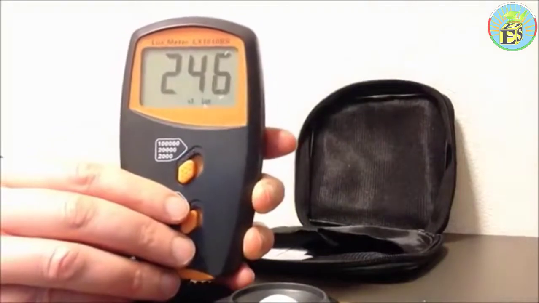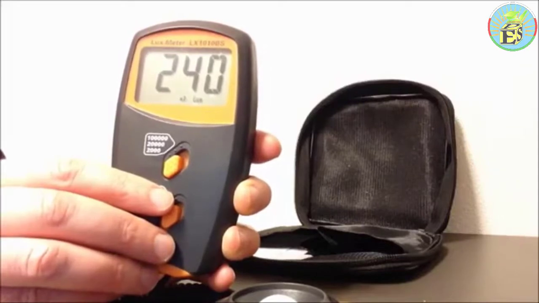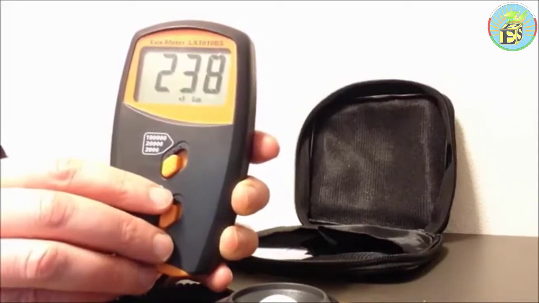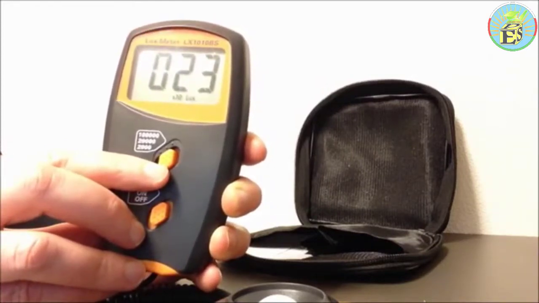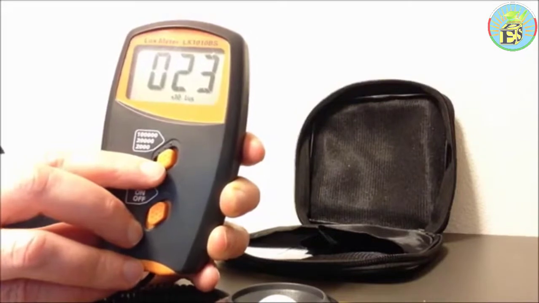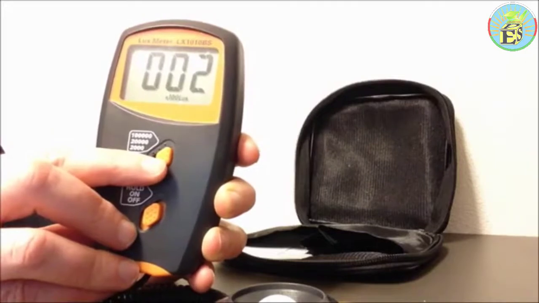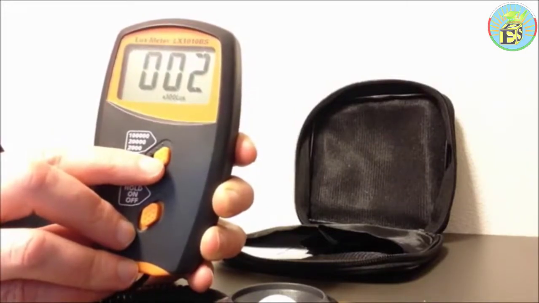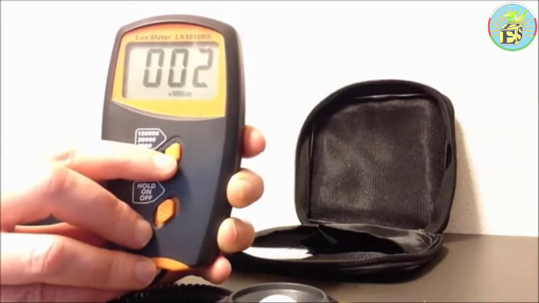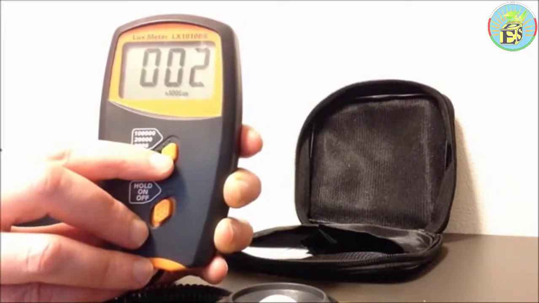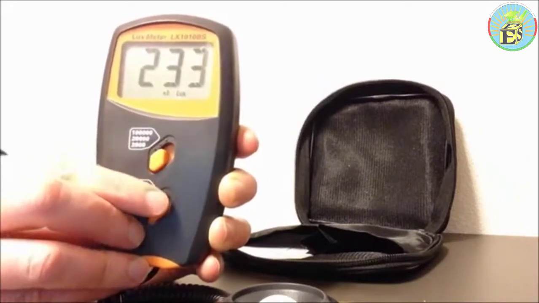Just hold the sensor in a horizontal position in the area that you wish to measure. Next, select the measurement range. For low levels of light, select the range up to 2000 lux. For medium levels of light, set the range up to 20,000 bucks. Note the measurement will be 10 times the reading on the screen. For very high levels of light, select the range up to 100,000 lux and the measurement will be 100 times the reading on the screen.